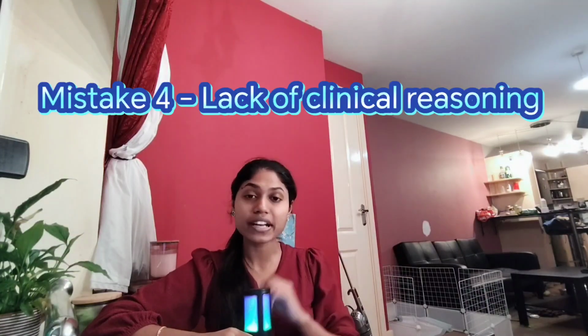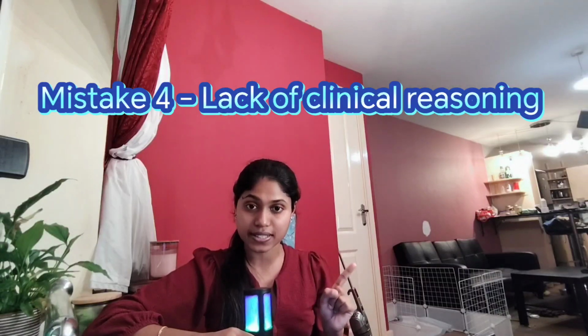So let's go to mistake number 4. Mistake number 4 is ignoring your clinical reasoning. A lot of students perform the assessments very mechanically, but they forget to ask the why behind each step. So you'll find them going from test to test, but they actually don't know why they are doing that test.